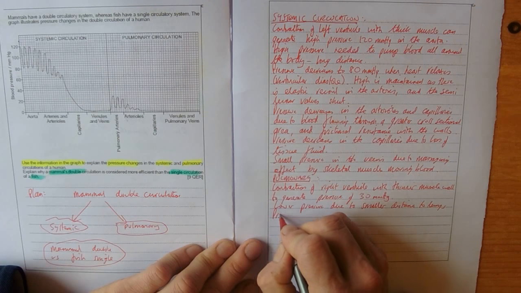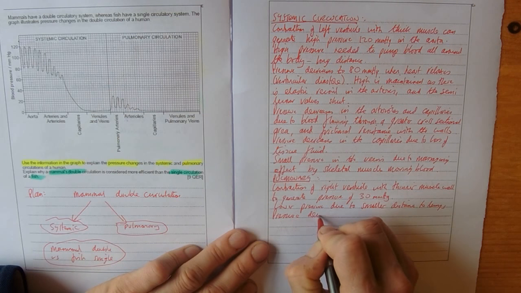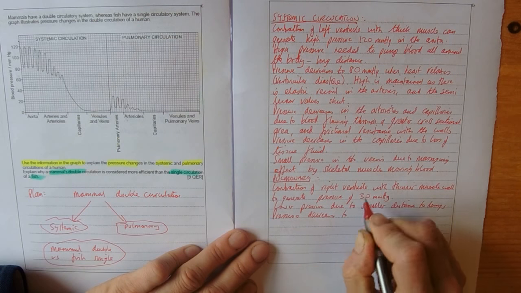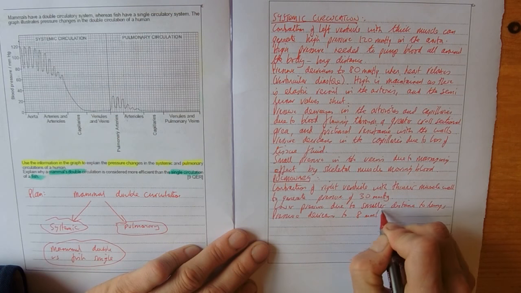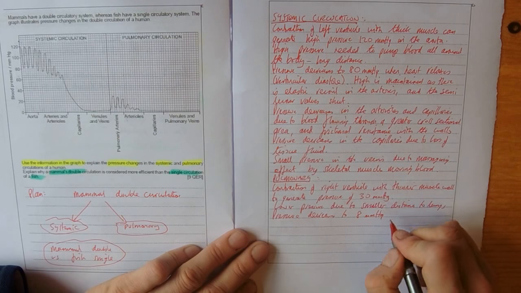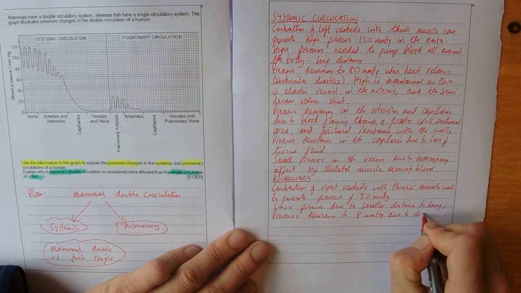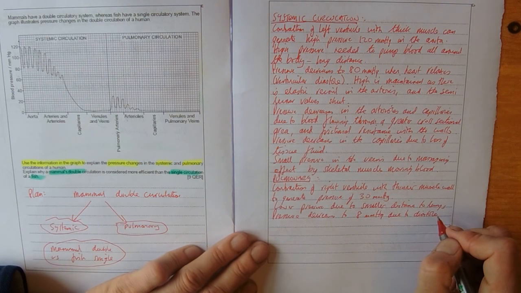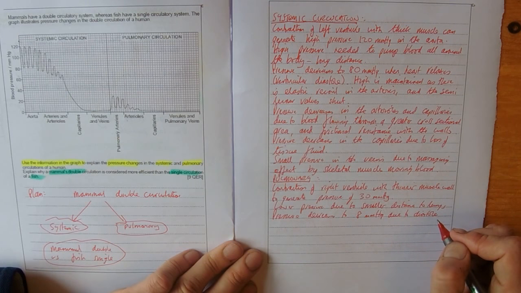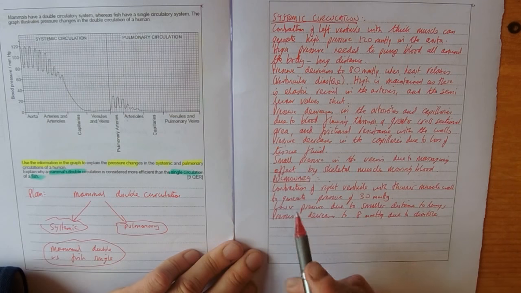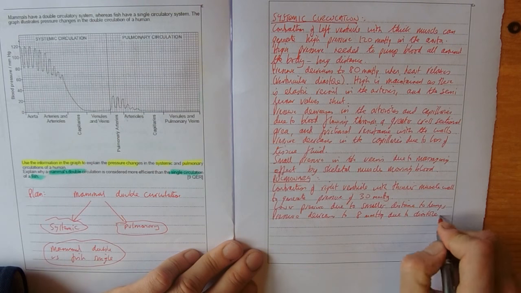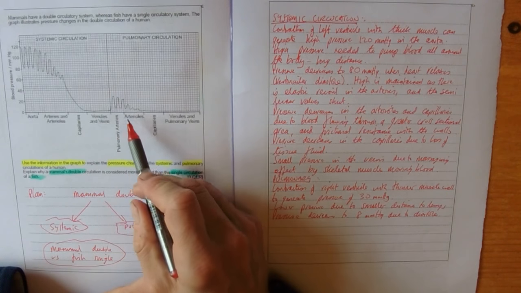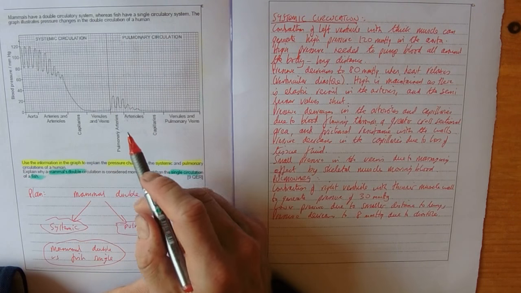So pressure decreases to 8 for the same reasons as before, due to diastole. And we could mention the semilunar valves, the pulmonary artery and so on. We're more interested in why this pressure is a lot less.